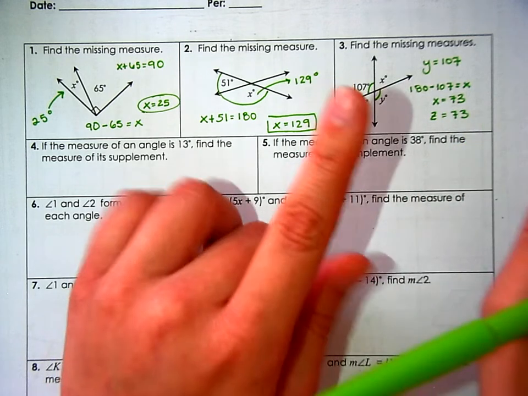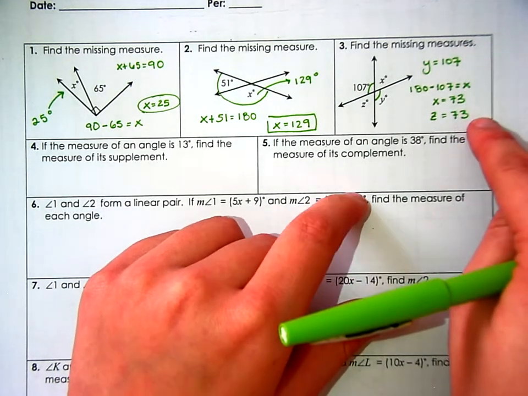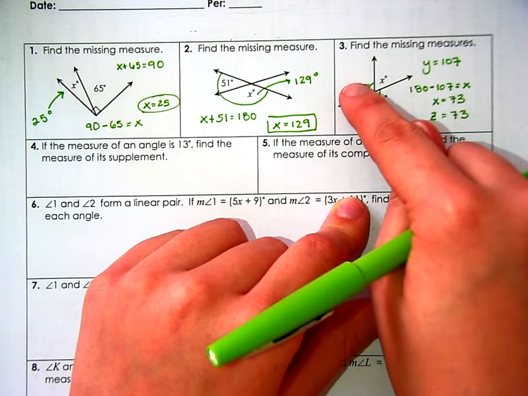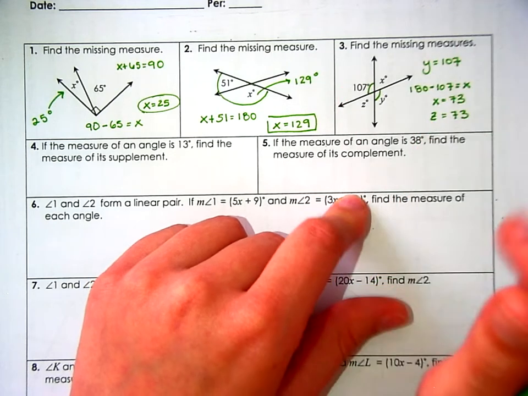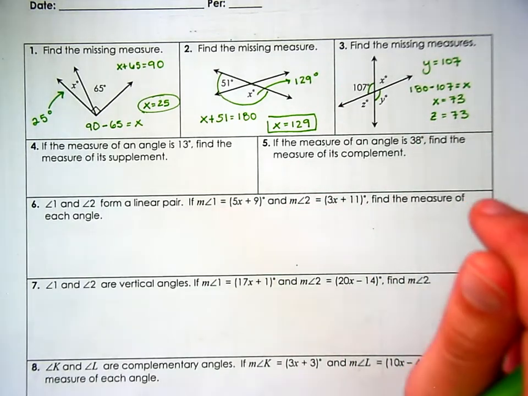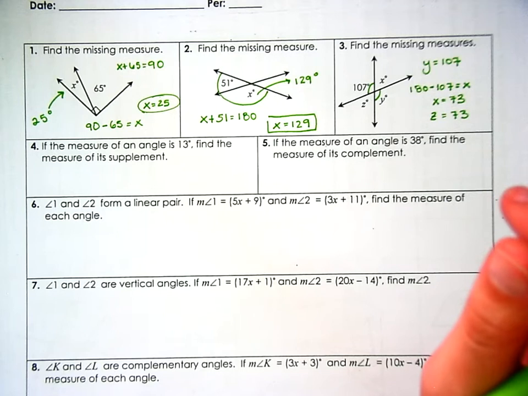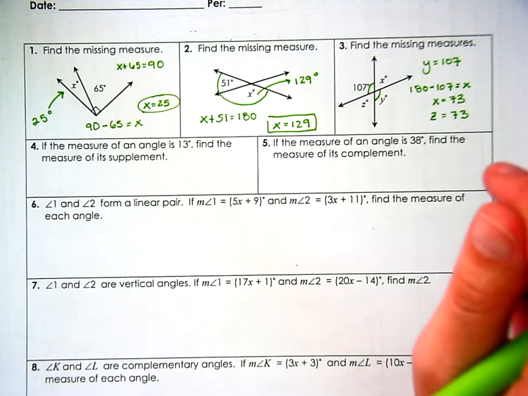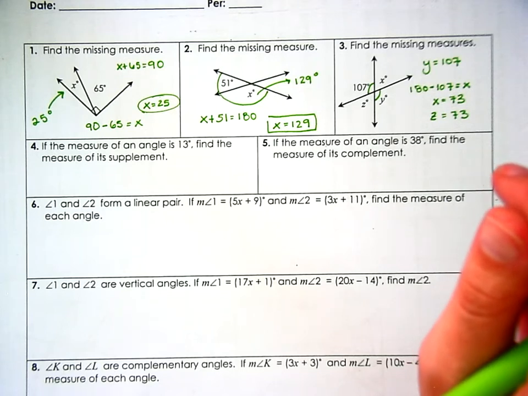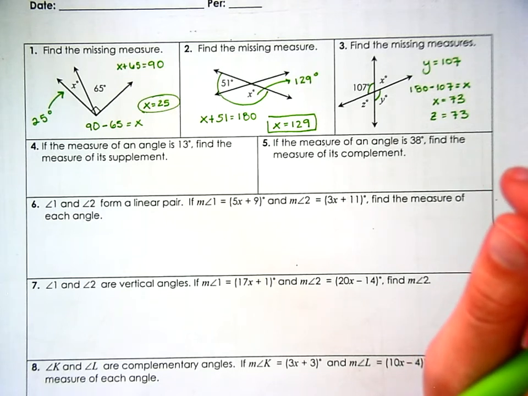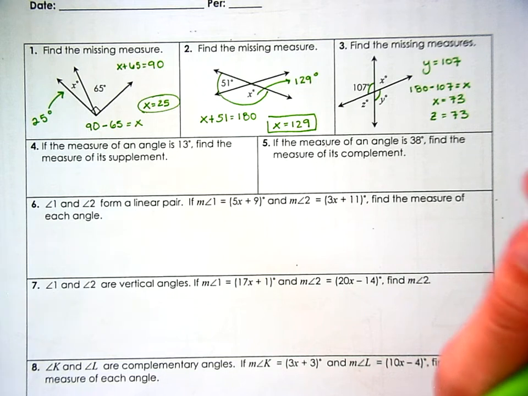Now, a quick way to check to make sure that you've done all your math correct is add up all 4 angles, and those should add up to 360. So quickly, I'm going to do 107 plus 107. I'm just doing this in my calculator. Plus 73 plus 73. And that's going to give me 360.